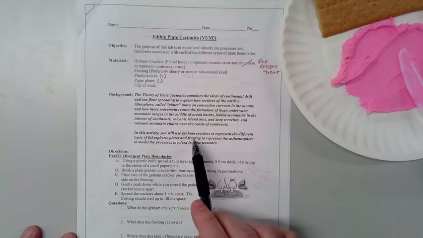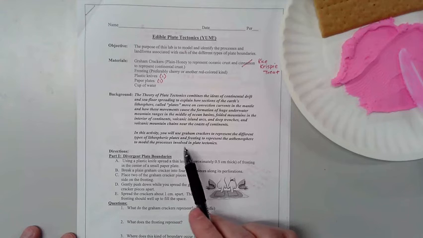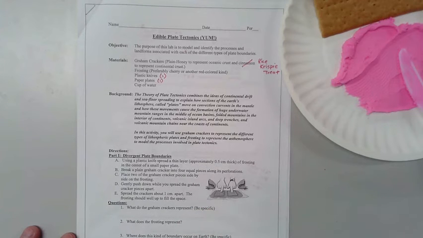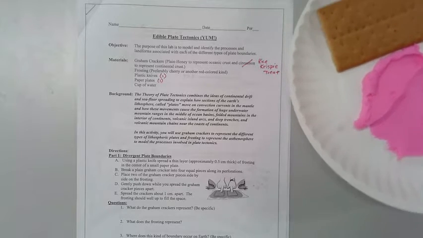In this activity, you will use graham crackers to represent the different types of lithospheric plates and frosting to represent the asthenosphere to model the processes involved in plate tectonics. So I did make one change for this.